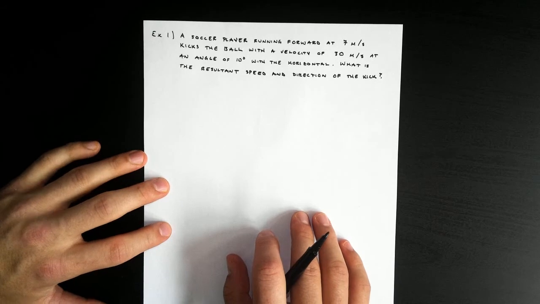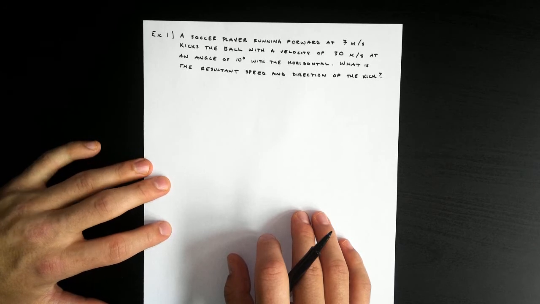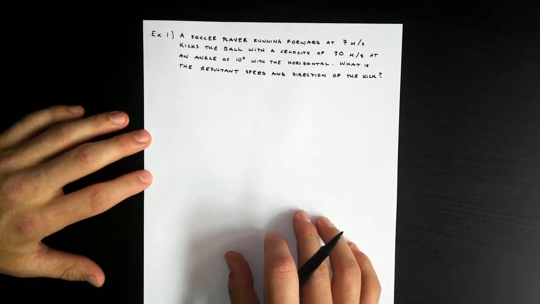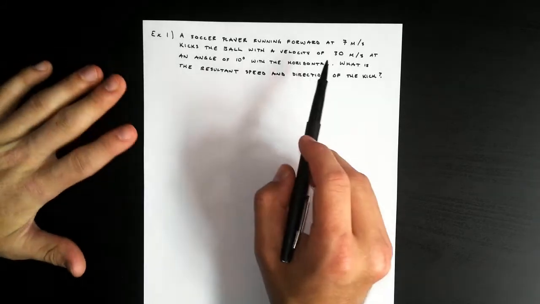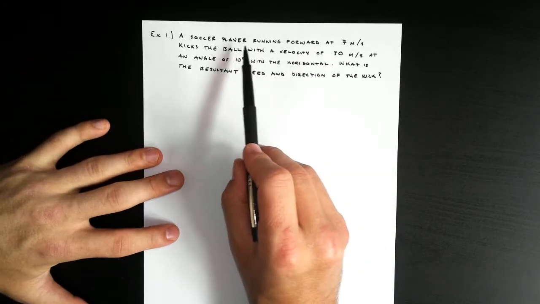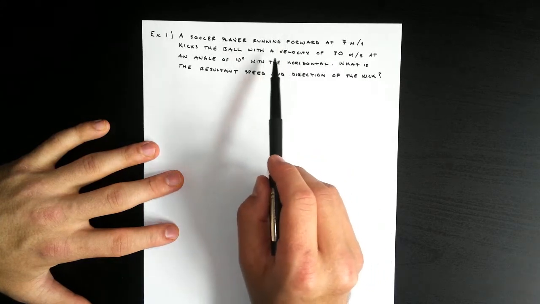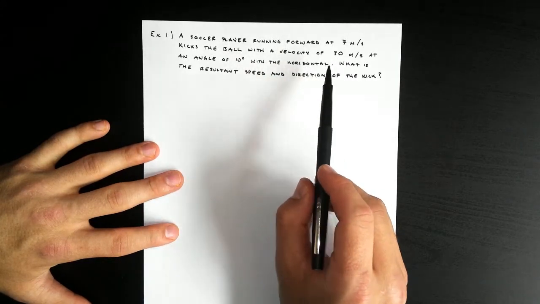All right, so the example says, the soccer player running forward at 7 meters per second kicks the ball with a velocity of 30 meters per second at an angle of 10 degrees with the horizontal. What is the resultant speed and direction of the kick? So we have two vectors going on here. We have one vector that represents the soccer player, and then a second vector that represents their kick.